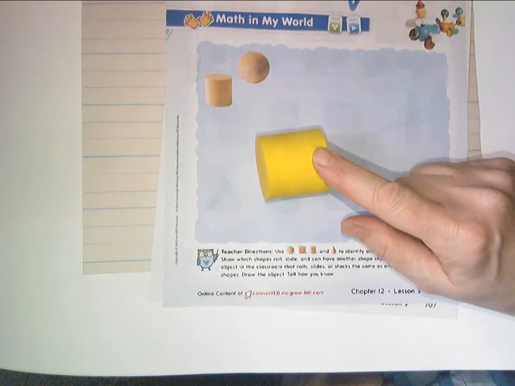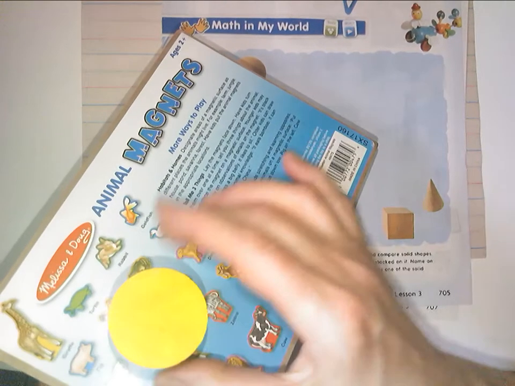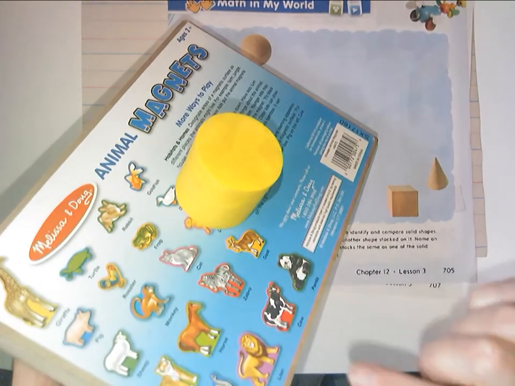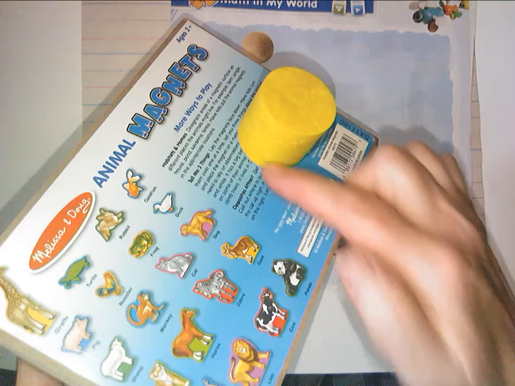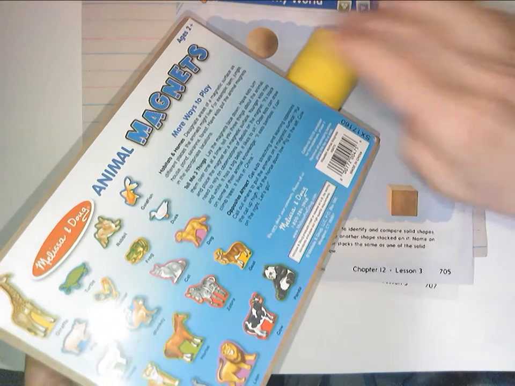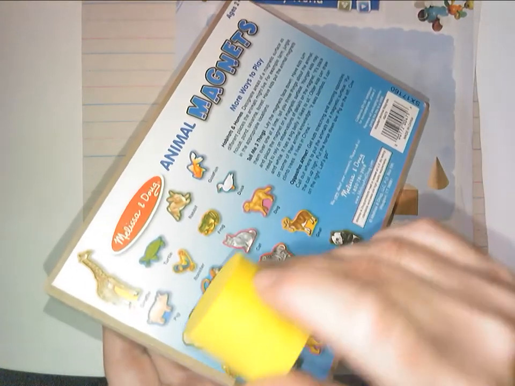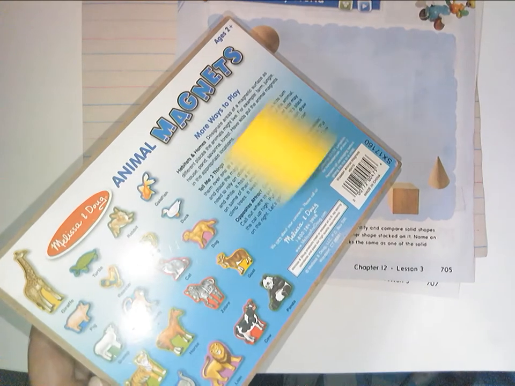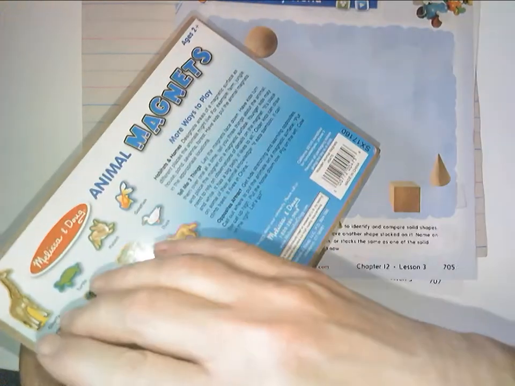How about a cylinder? Can a cylinder roll? Let's try it. If we put it on the flat side, remember? Ooh, it sticks. It slides. Come on, it slides. Help me out there. But if I put it sideways, do you think it will roll? Watch. It does roll.